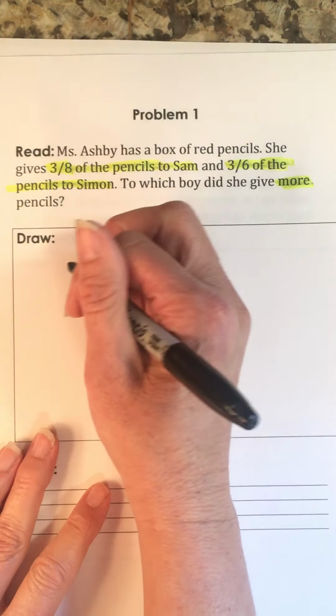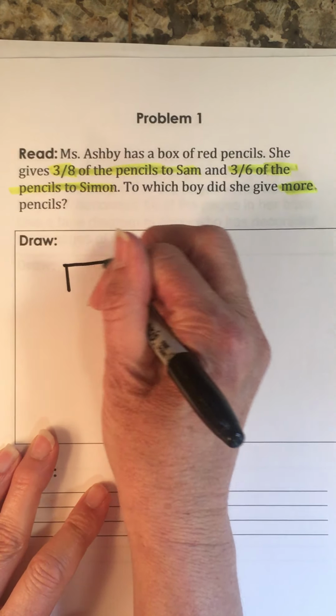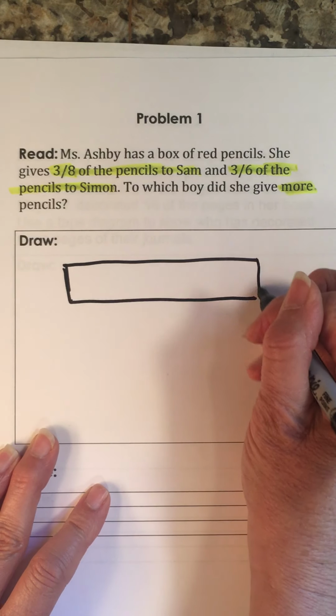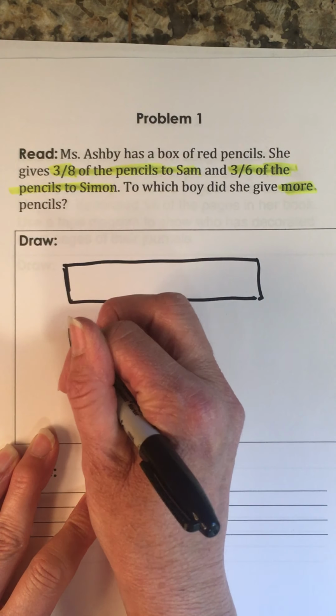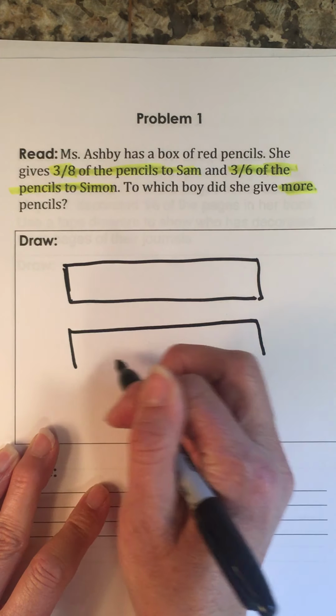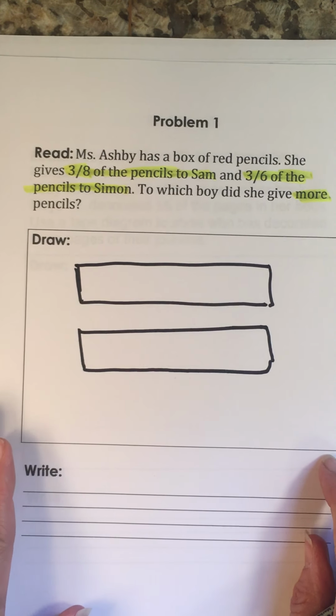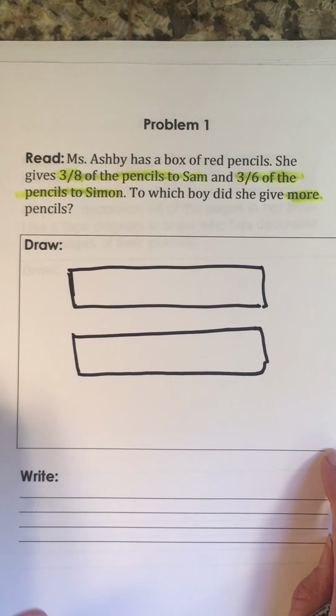So I'm going to draw using my Sharpie here so you can see. I'm going to make a rectangle. And I want them to be the same size so that I can evaluate which one is greater or smaller, more or less. Now, I've been drawing these longer than you, so yours won't necessarily be as good.